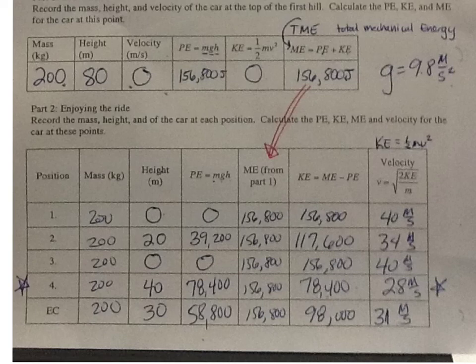Here's a key to the worksheet that you just filled out, so you can double check that you were calculating all of these values correctly. If you're stuck on this part, make sure you're getting help either from me or from your lab partner before you move on to making your own roller coaster, because until you understand this worksheet, you're going to have a hard time designing your own roller coaster and then filling that table out. So make sure you've got all this correct first, and then go ahead and have fun with your coasters.